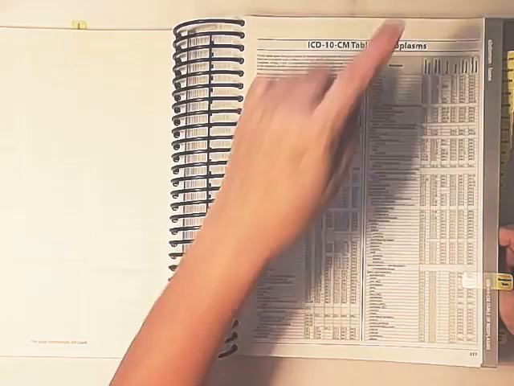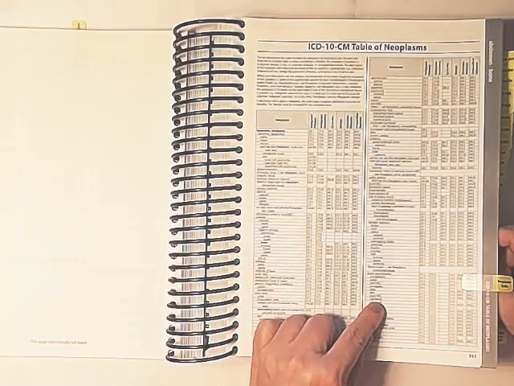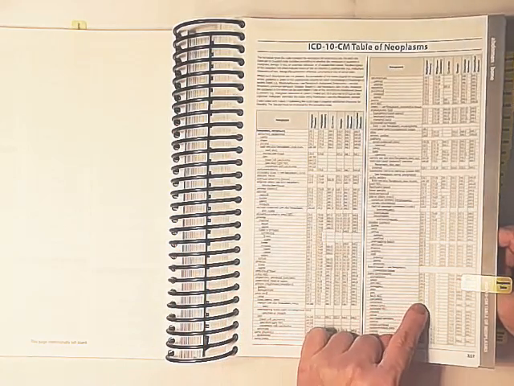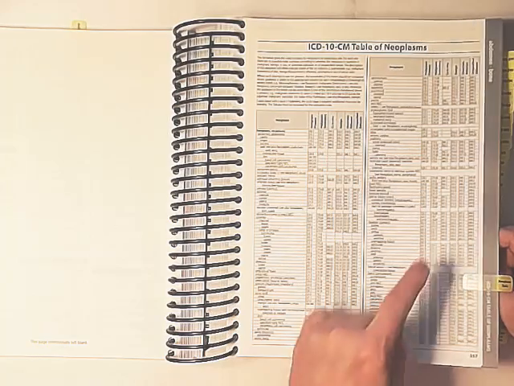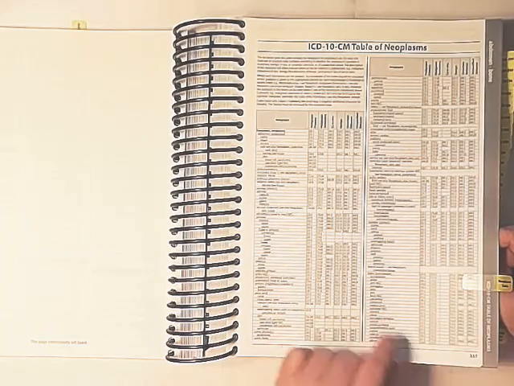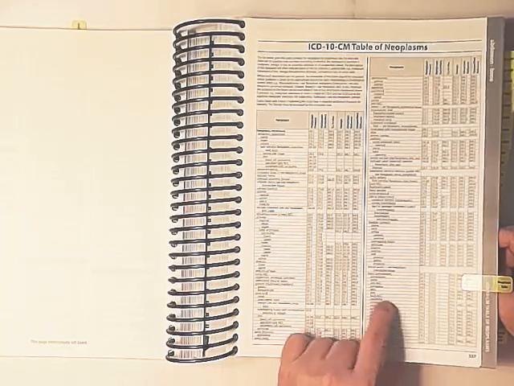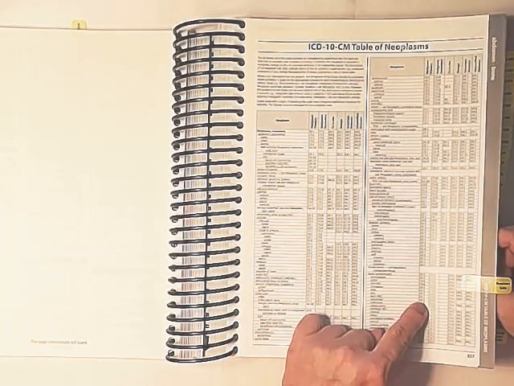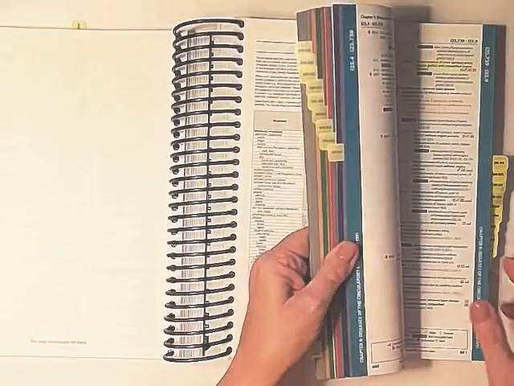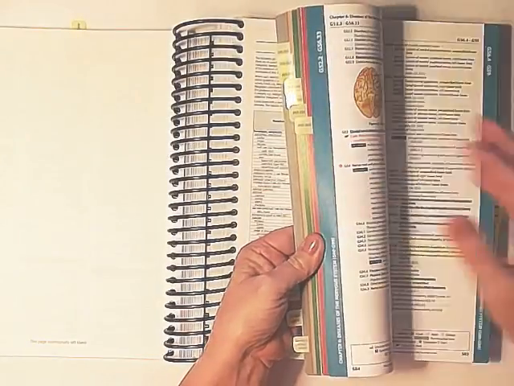So we go to neoplasms, bone, calcaneus, C40.3. The dash means you've got to go verify it for something more. So let's look here. Let's go to that. So we have bone, calcaneus, C40.3. So let's go verify that. Let's get back in here.